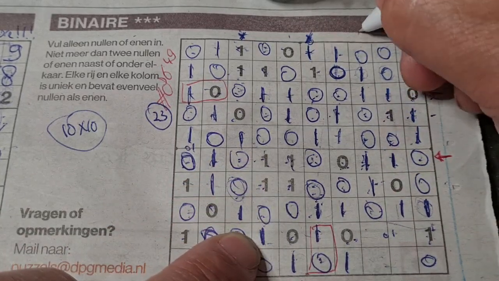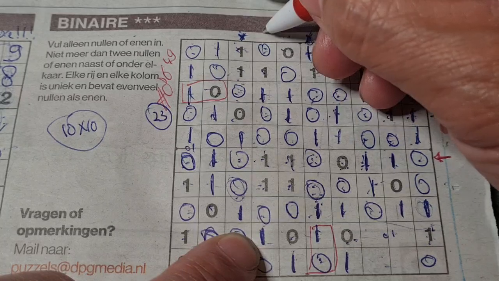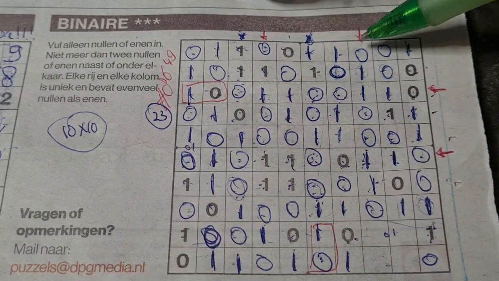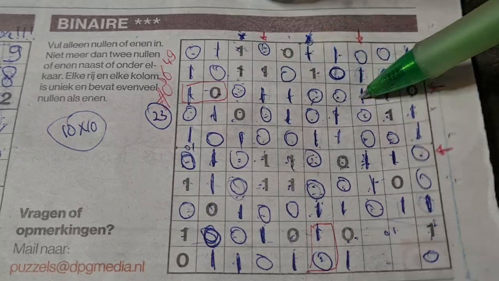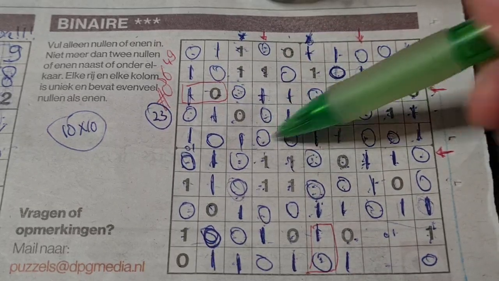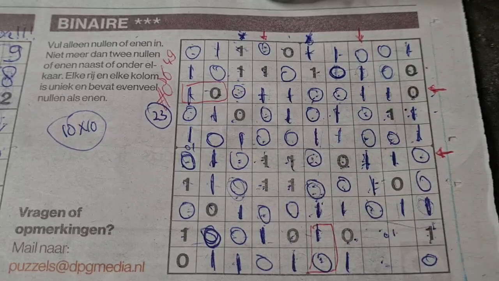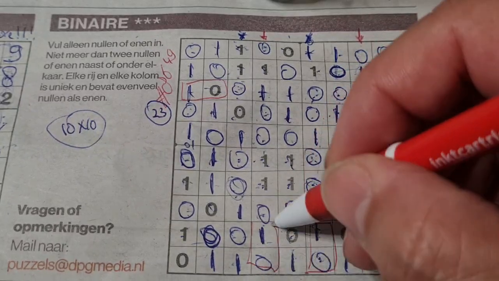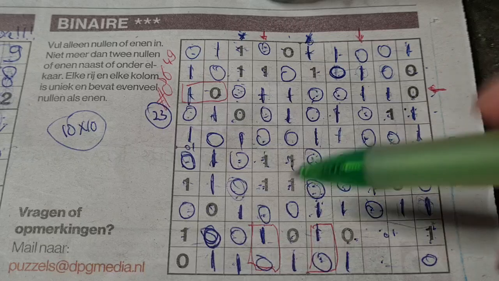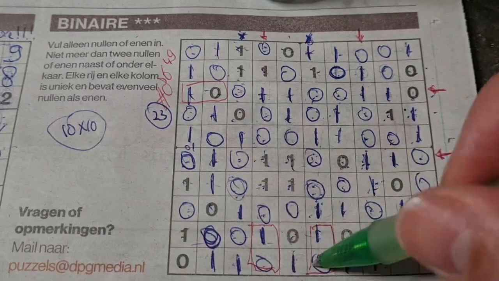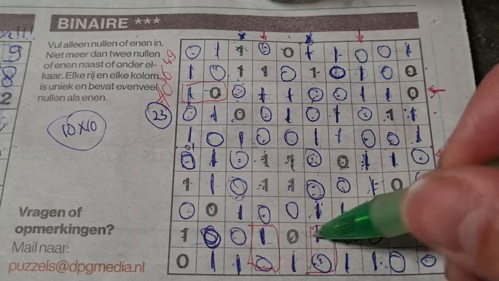This column and that column. 0, 1, 1, 1, 1, 0, 1, 1, 1, 1, 0. Empty box. So we need to switch these 2 digits. We have a 1 here, this should be an O. We have O here, this should be a 1. Double 1 here, no, there no. Double O here, 1, there 1.